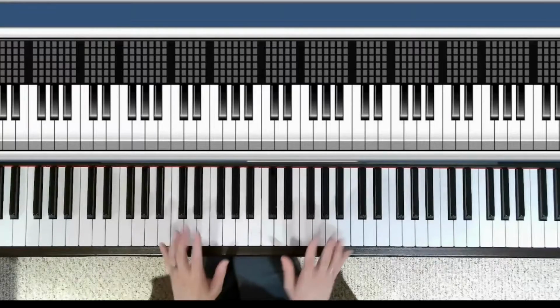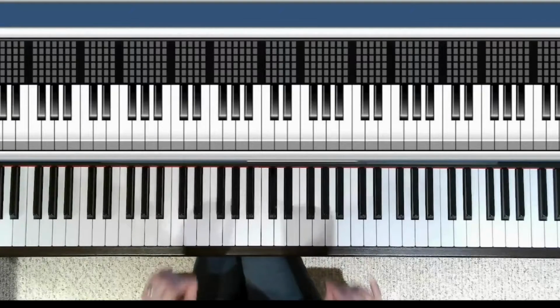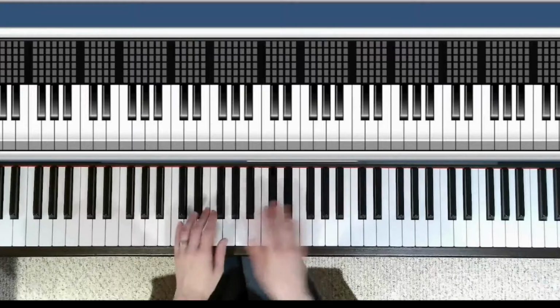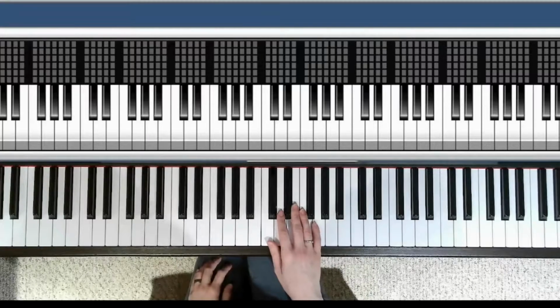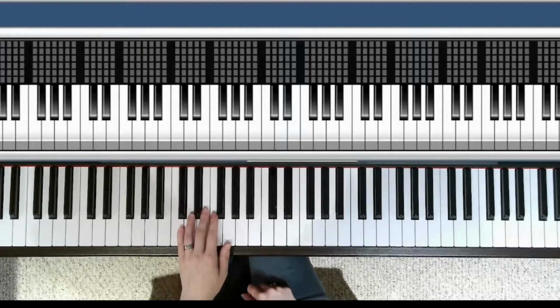What I'd like you to do is pause this video in order to do these in order from C through B major, and really focus on how your hand feels and how these sound. They should all sound quite similar. I'll do an example with my left hand here.